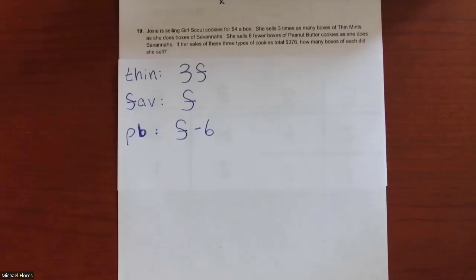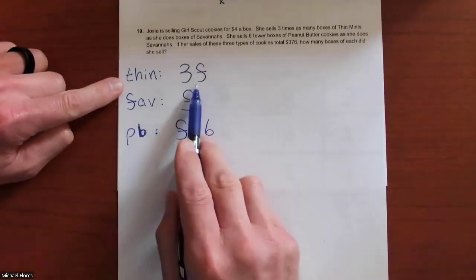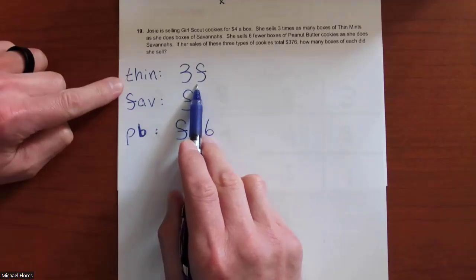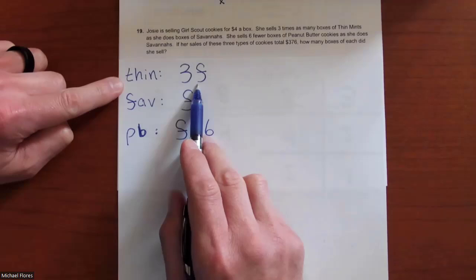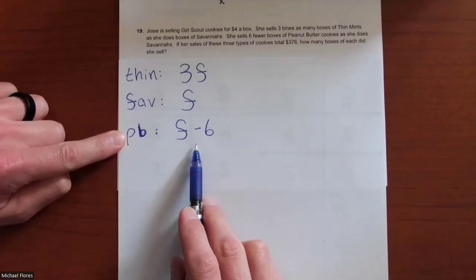Example 19. I went ahead and set up how you're going to want to begin this, and then just follow along. Josie is selling Girl Scout cookies for $4 a box. She sells 3 times as many boxes of Thin Mints as she does Savannah's. So 3 times S. She sells 6 fewer boxes of peanut butter cookies as she does Savannah's.